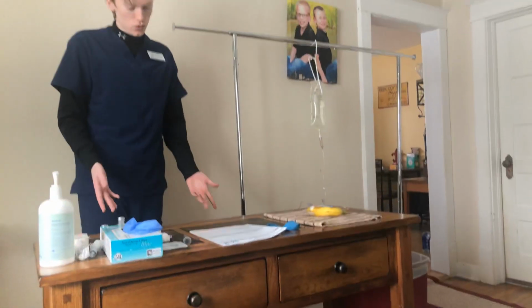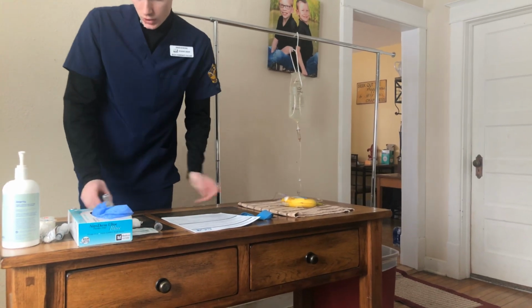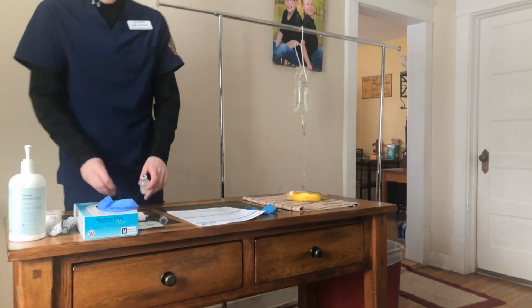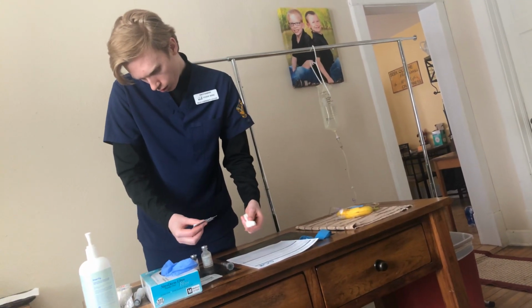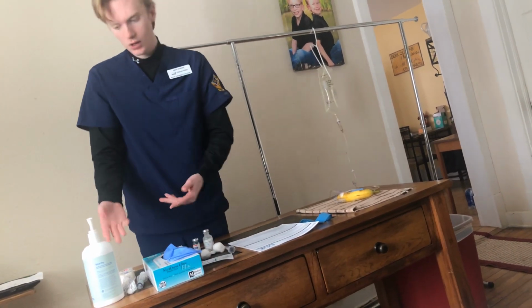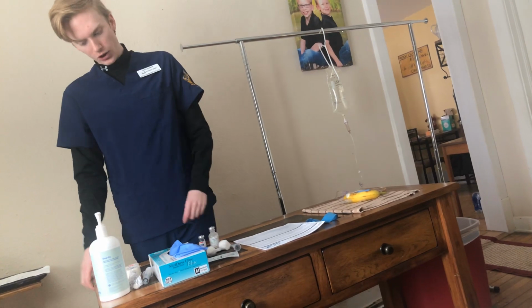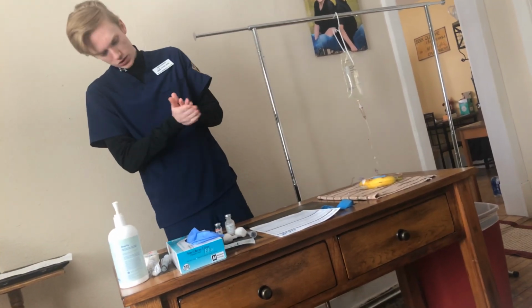I am going to head on over, get my equipment from the room, in which I have my vials, my needle, some alcohol prep pads, some cotton balls, some gauze, gloves, and some pocket hand sanitizer with me. I'm going to wash my hands before I enter the patient's room.